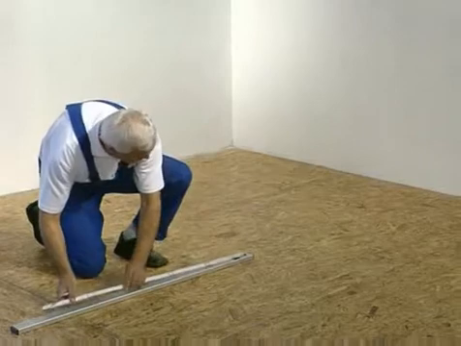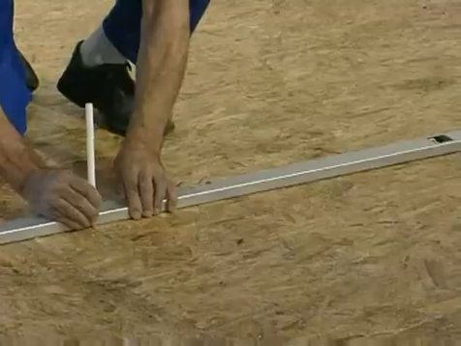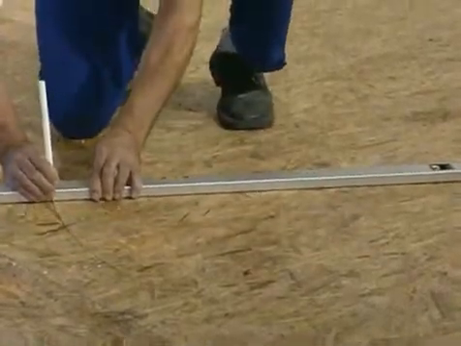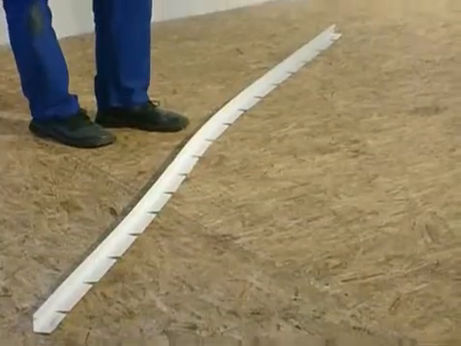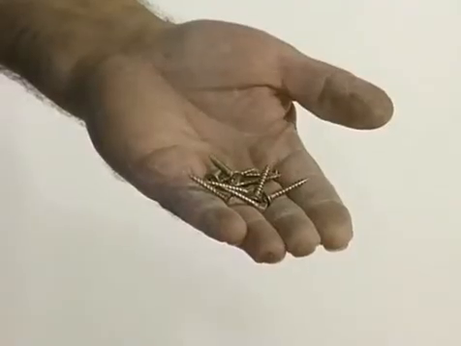Remember that the minimum diameter of a curved wall made using half blocks is 160 cm. A round wall is defined by marking the wall's contour on the floor. Fasten the cut profiled section to the floor by means of screws or expansion bolts.